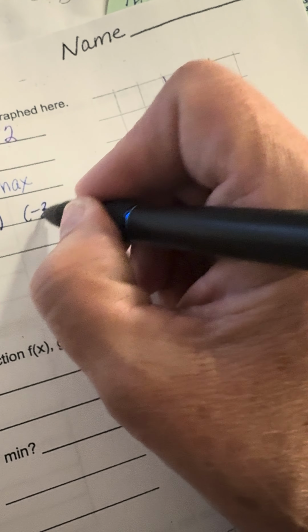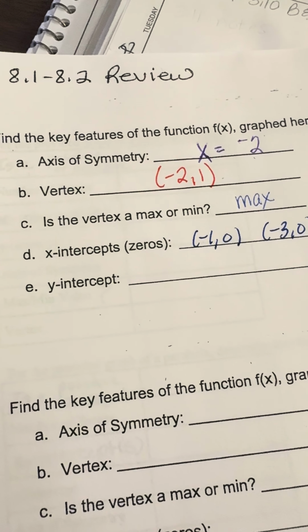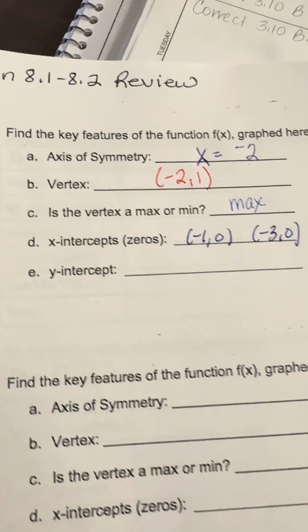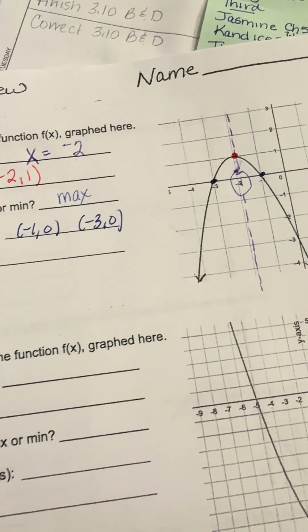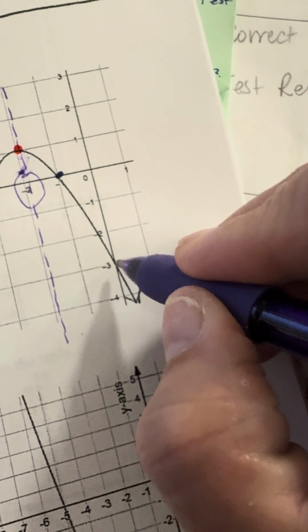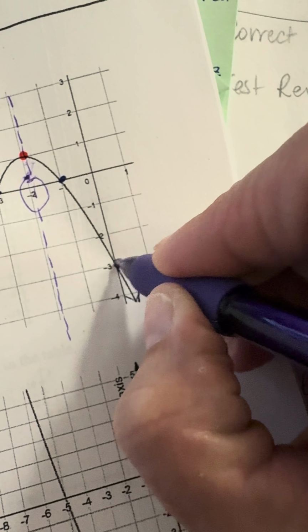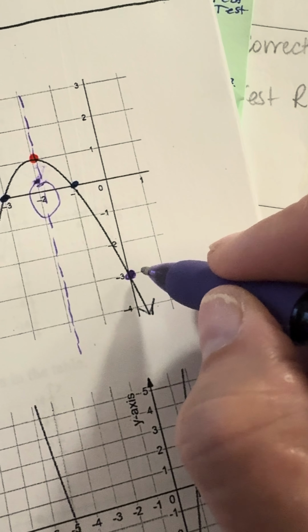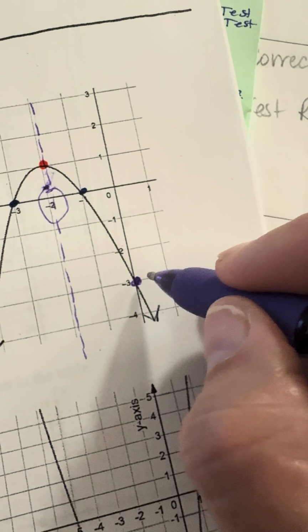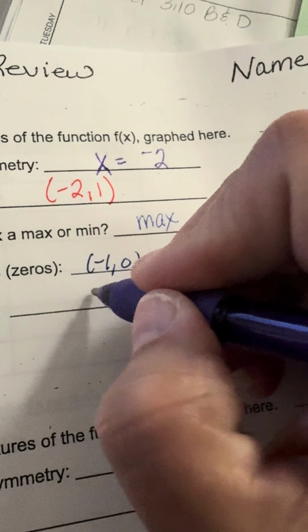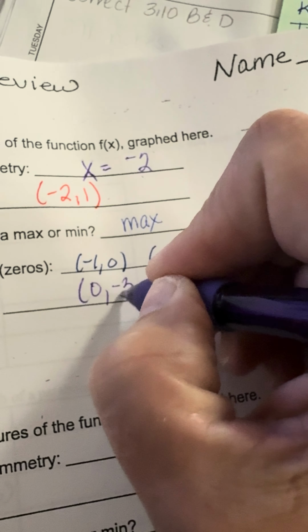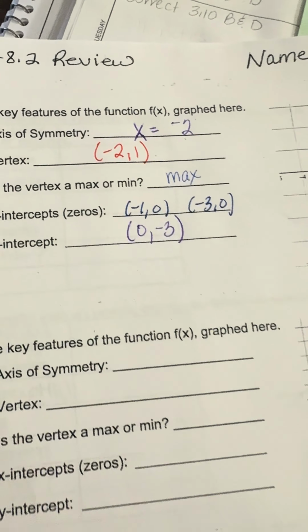And then finally, the y-intercept is the place where it crosses over the y-axis. Remember, the word intercept means intersect. So when you say the y-intercept, you're saying, where does this intersect the y-axis? Right here, and that ordered pair is 0, -3. Questions on any of that?